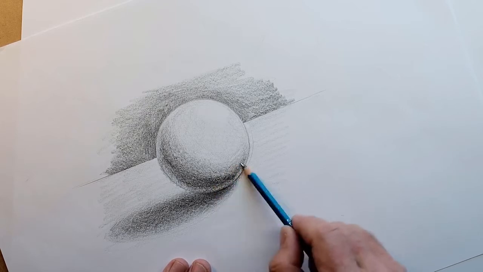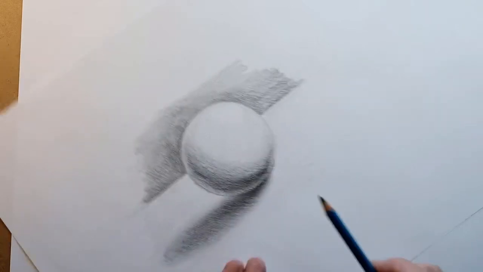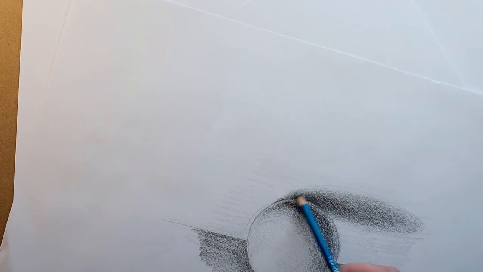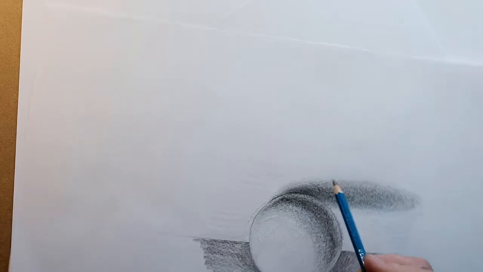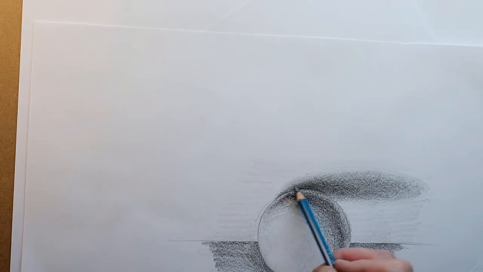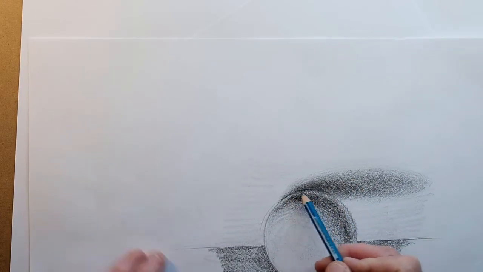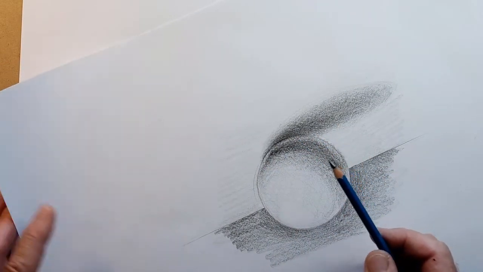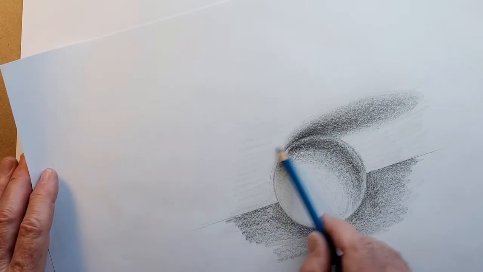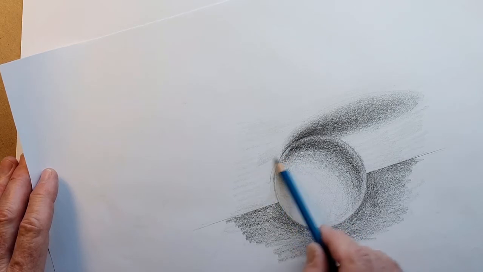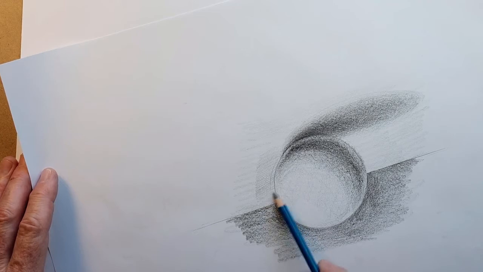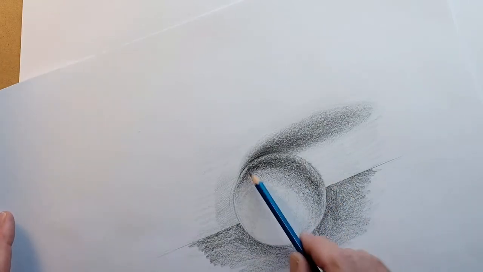You'll make mistakes. Just try to make them less obvious. Try to fix them with eraser and pencil work. You can fix most mistakes, I think. I could possibly even just make this a little bit darker there, and that'll help hide that mistake. See that?